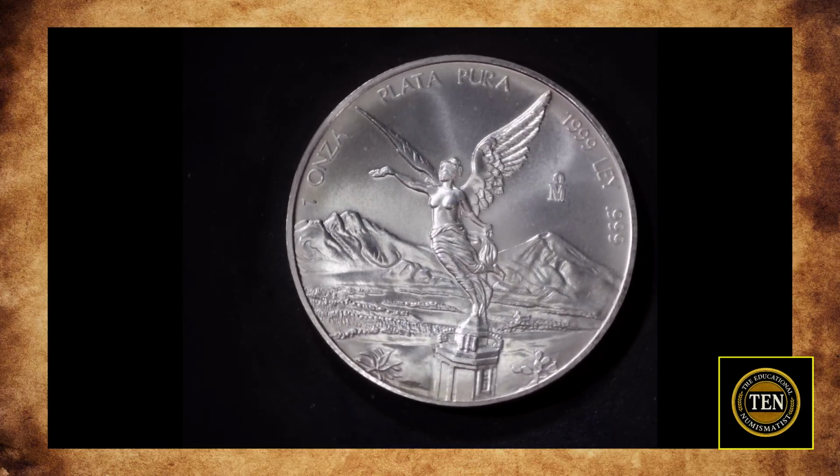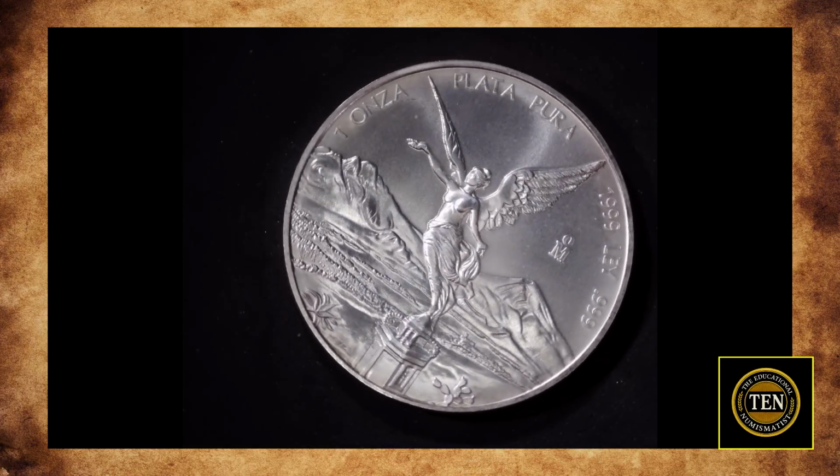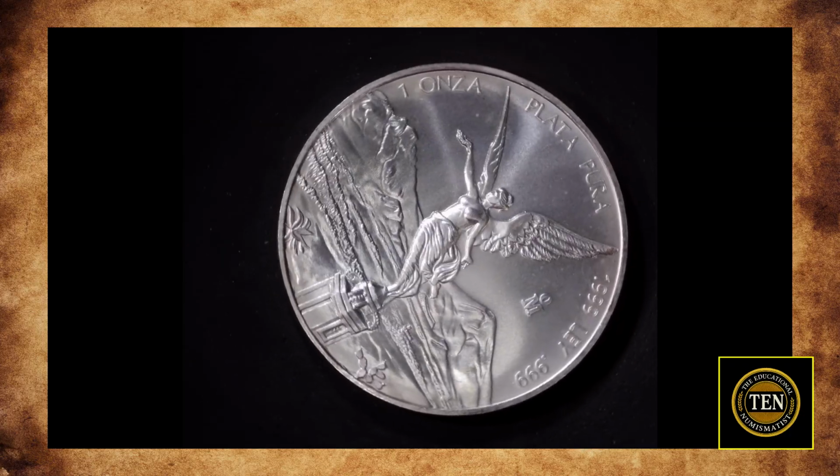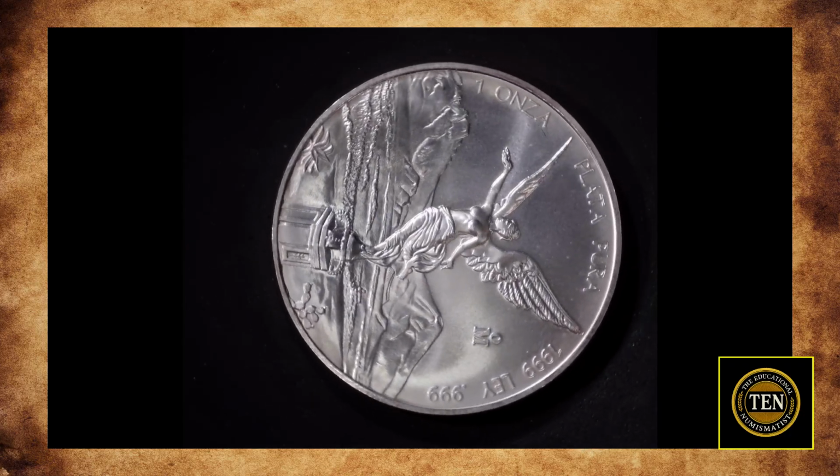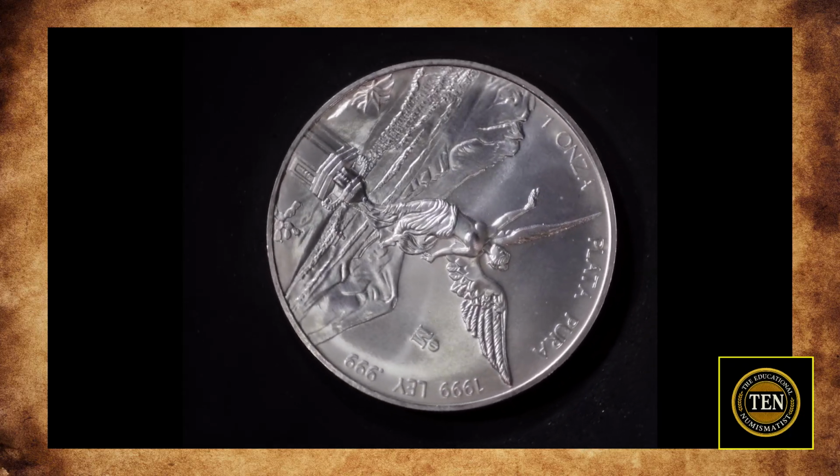It also keeps mint state 68 as something that's within reach, but it would eliminate mint state 69.